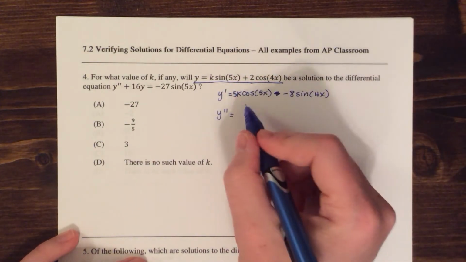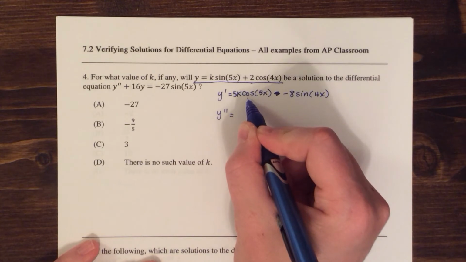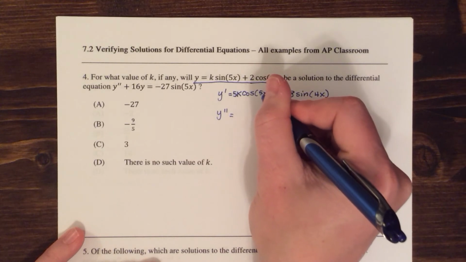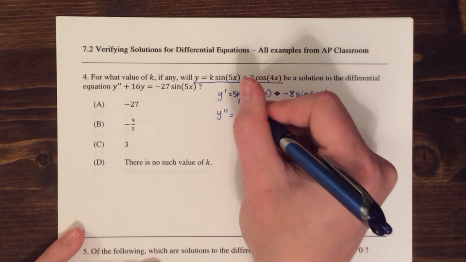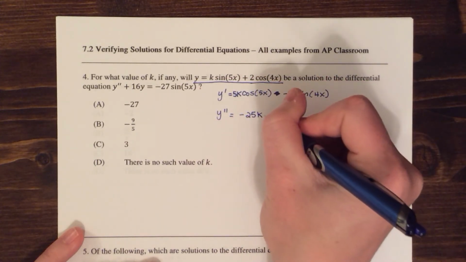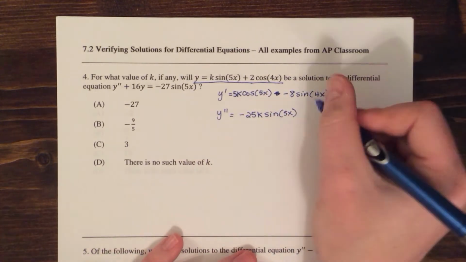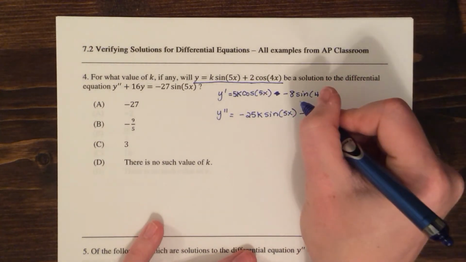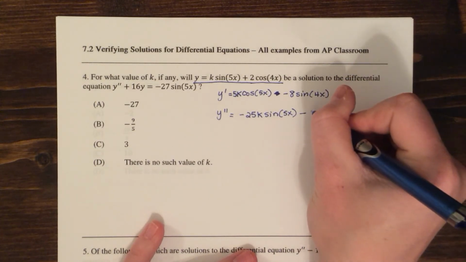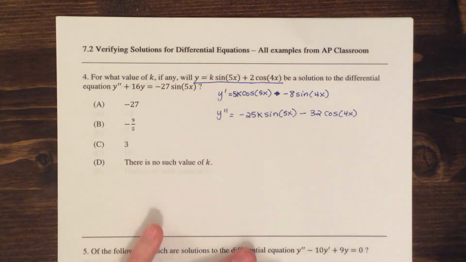Then we'll derive again. So 5k, k is just a constant, it's some number. So we can do the derivative of cosine 5x. That's going to be negative sine 5x. And then we're going to have to chain rule the 5. So we're going to have this negative 5 that's going to get multiplied here. And you can write out every step. Okay, and then we come over here. The derivative of sine 4x is going to be cosine 4x times 4. So 8 times 4 is going to be 32 cosine of 4x.